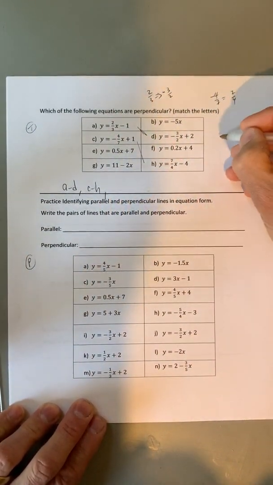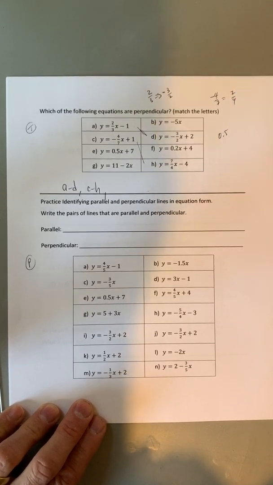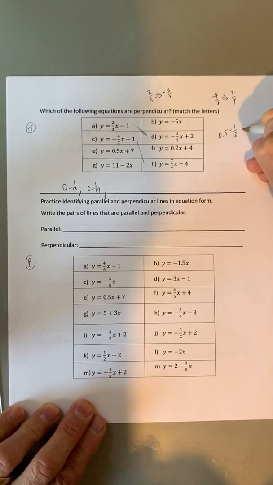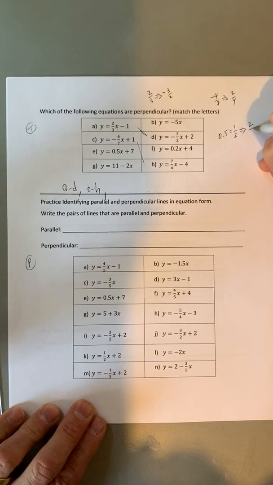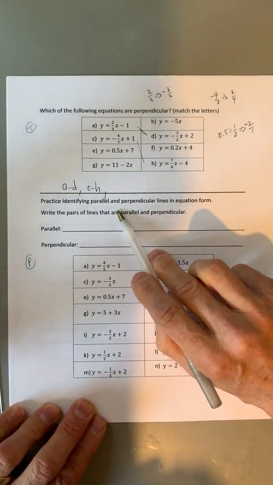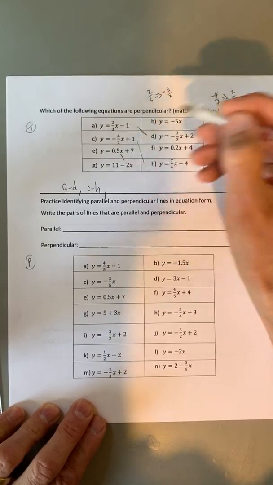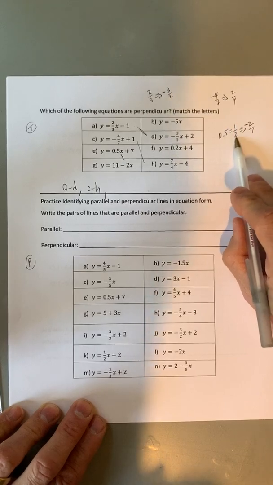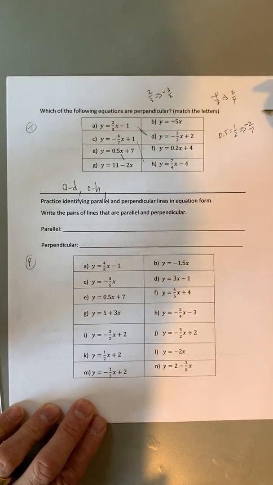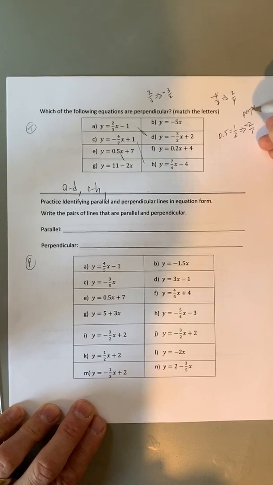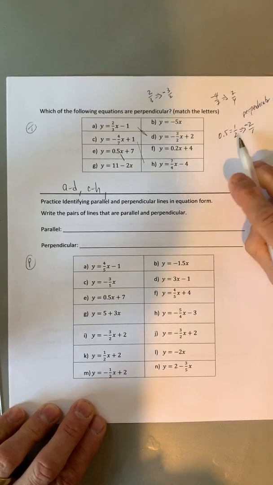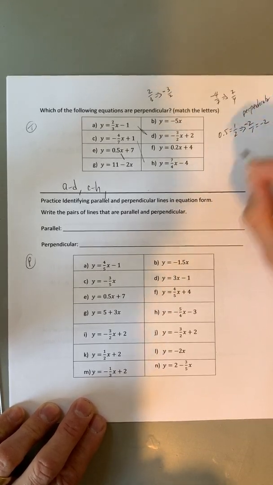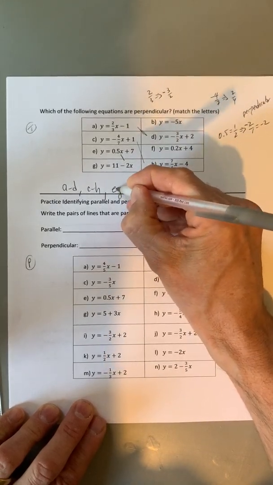Okay, E is 0.5. How do you flip that? I know what we can do. We can make it into a fraction. So then when we flip it, it becomes 2/1 and negative. So do we have a -2 anywhere? Hey, right there. So these are perpendicular. Let's pause. 0.5 becomes a half. To find the perpendicular, you flip it, the 2 goes on the top, the 1 on the bottom, and make it negative. We can simplify that to -2. So E and G are perpendicular.